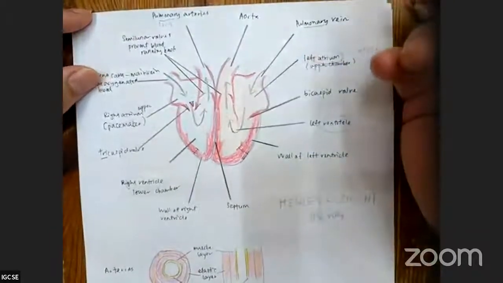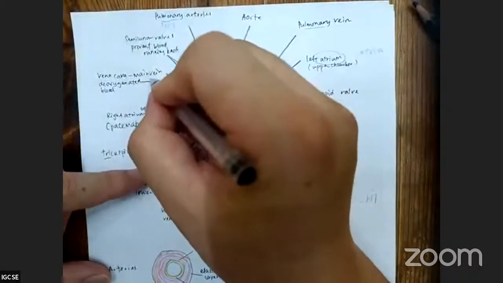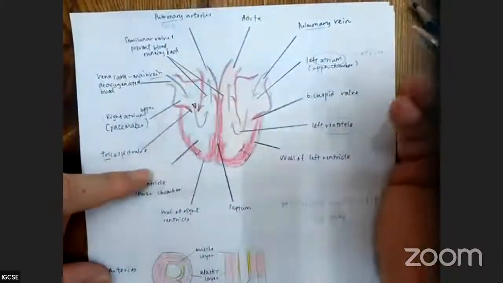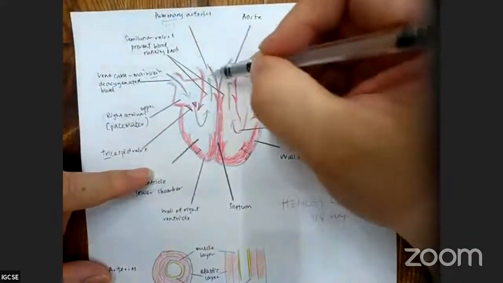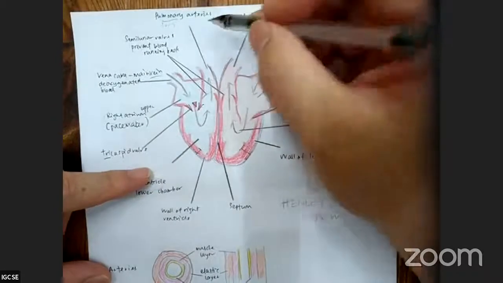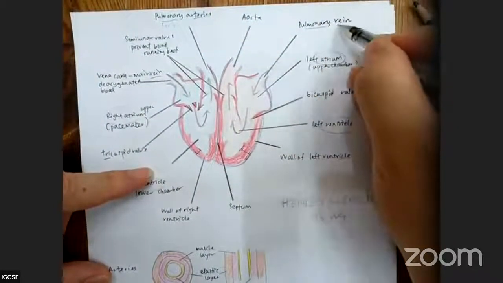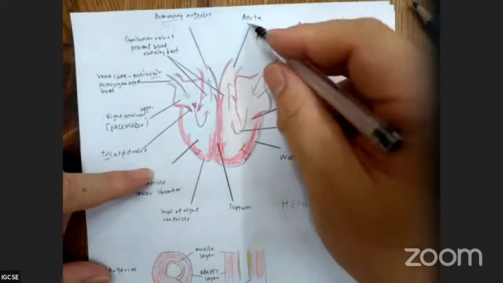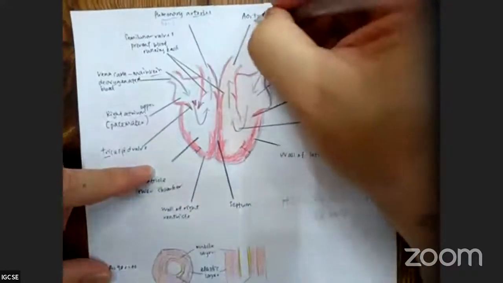You may notice that the vessel that comes into the heart is called a vein, and the vessel that pumps out of the heart is called an artery. So again, from the lung going in is through the vein, and from the heart going out is through the artery. This is the largest artery.